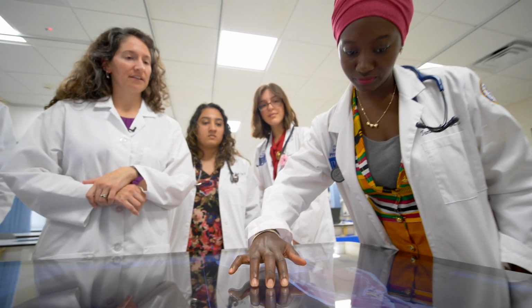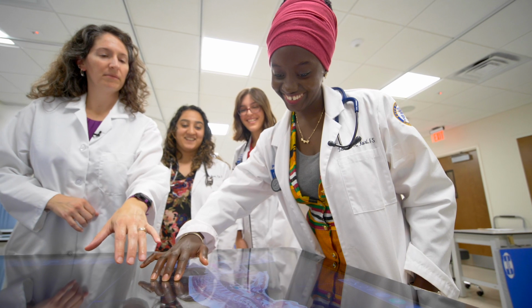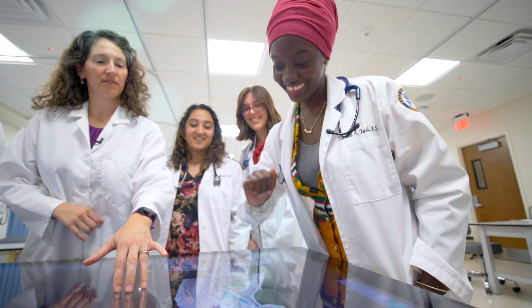I would say that as we've introduced the table and the students have seen it as well as faculty and guests, they are amazed at the features and the lifelike nature of the simulations and the flexibility of the table and the products that we have.